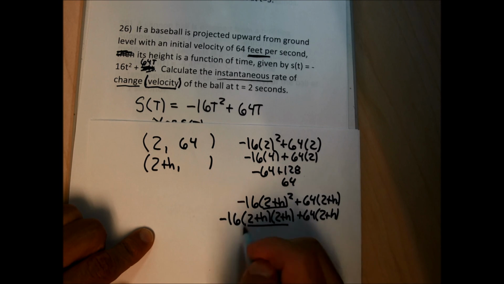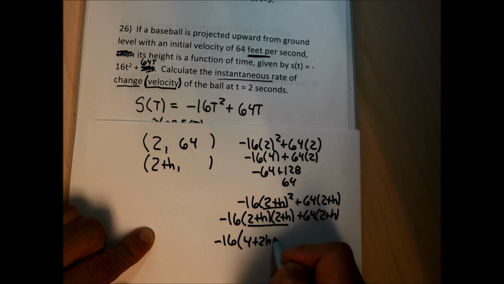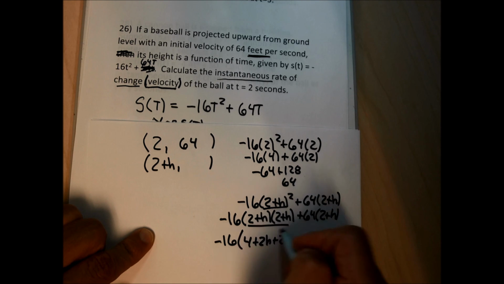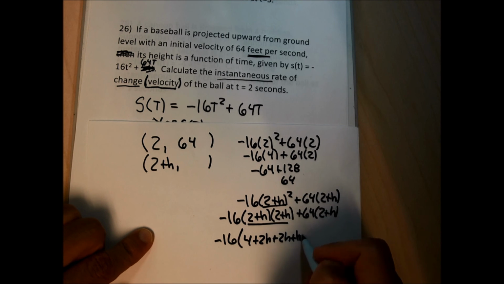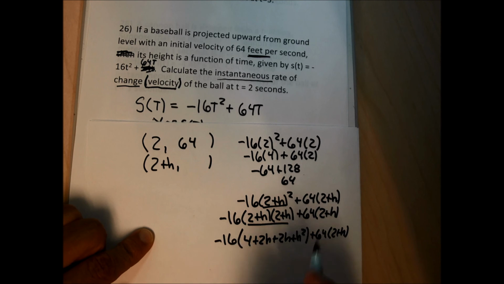And that foiling, firsts are 2 times 2, which is 4. Outers are 2 times h, which is 2h. Inners are 2 times h, which is 2h. Lasts are h times h, which is h squared. I'm going to combine the 2h's to a 4h.